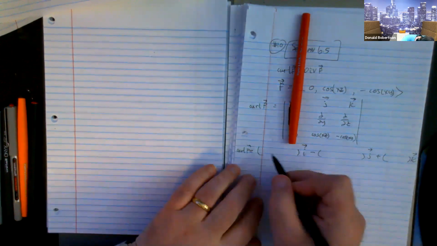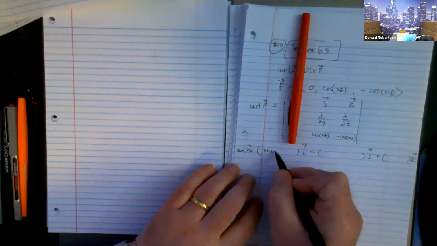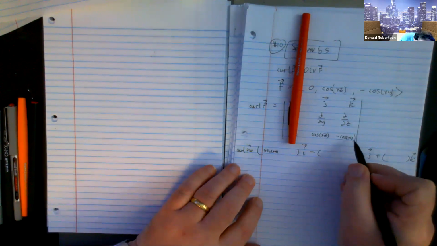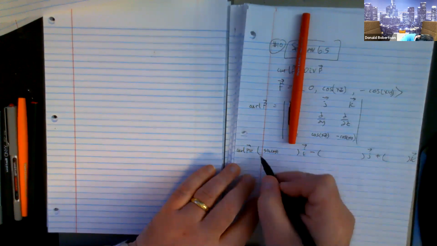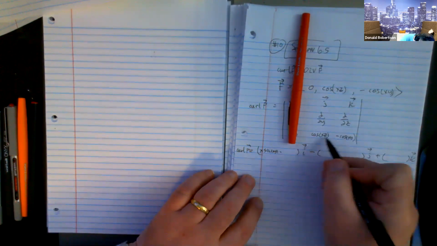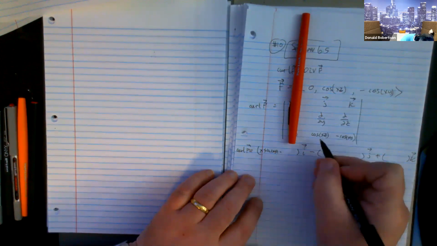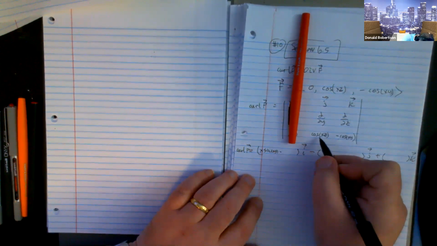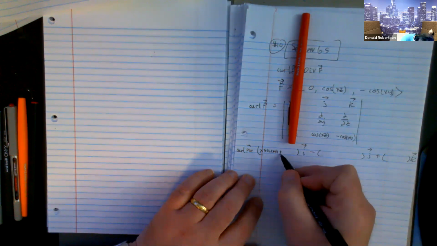Okay, if you differentiate this with respect to y, you differentiate a cosine, you get a negative sine, so that's going to get me positive sine xy. But you also differentiate xy with respect to y, which gets you an x. Now subtract. If you differentiate this here with respect to z, you get a negative sign, so two negatives make this a plus.